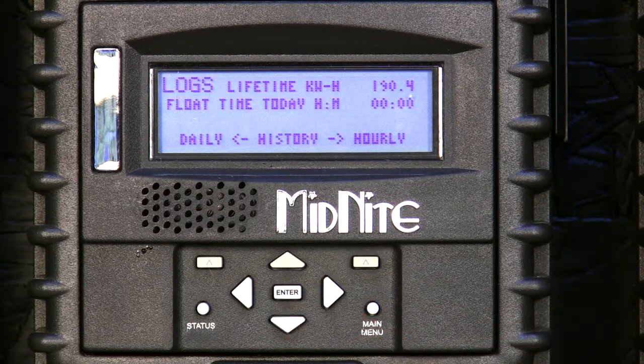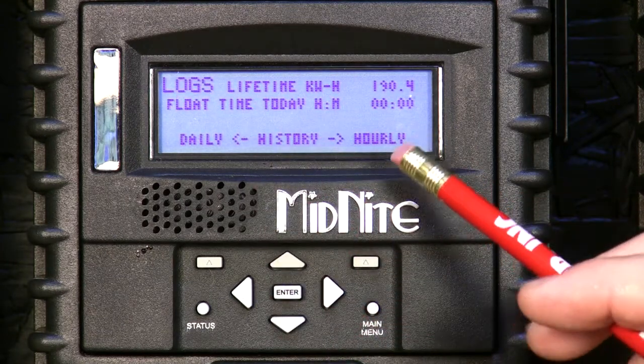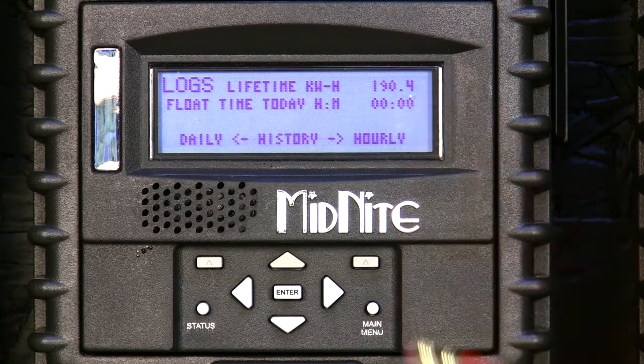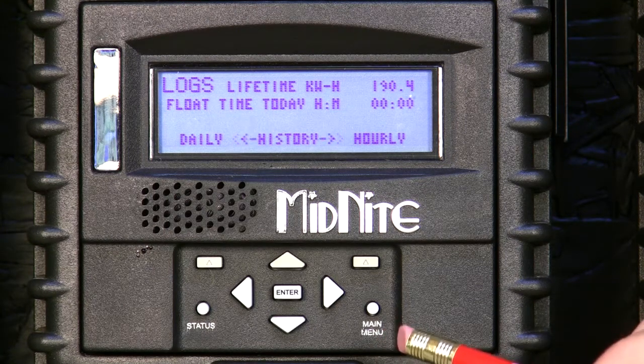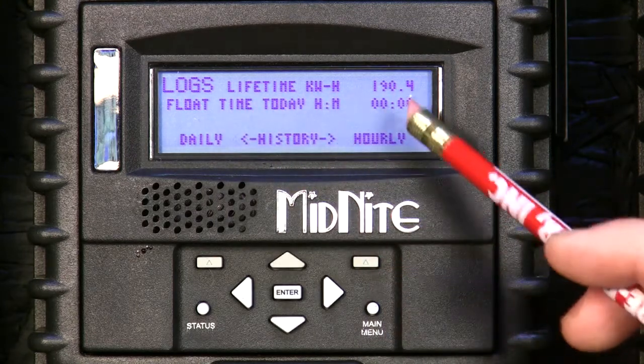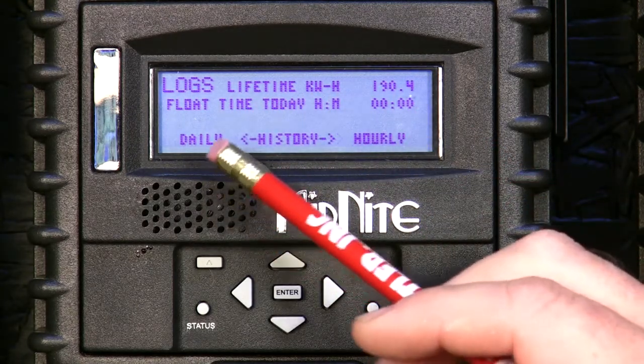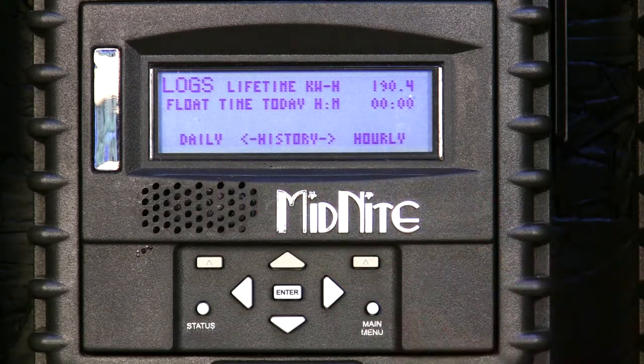Press enter. What you'll find here in the very beginning is a lifetime total of kilowatt hours this classic has made in its life. This is not erasable. This is a running counter, if you will. You'll also find time in float today. This controller has not gone to float yet. Now you have daily history and hourly history.